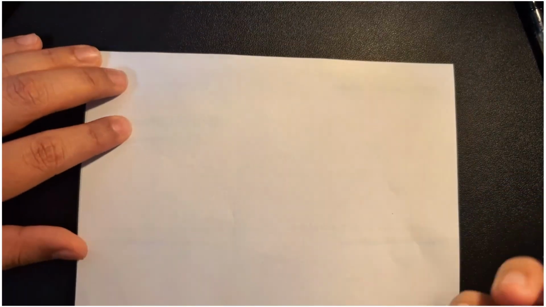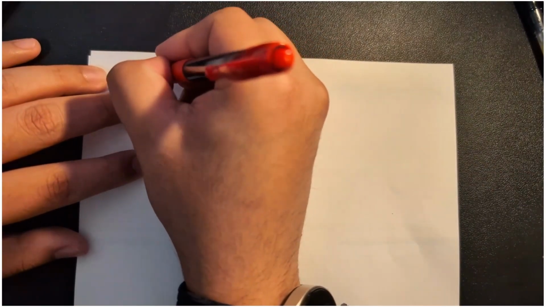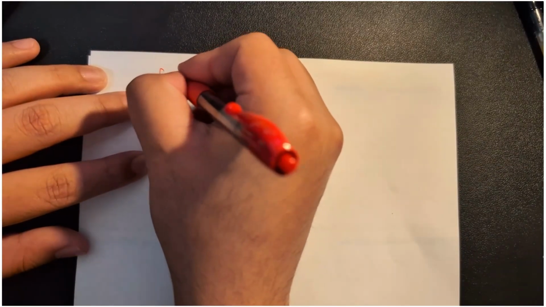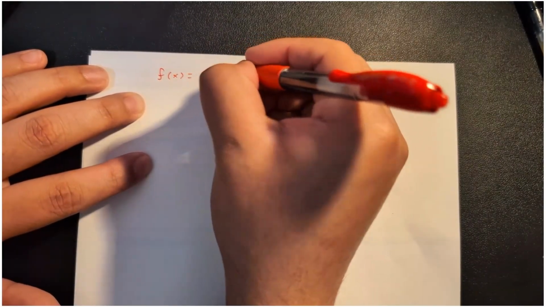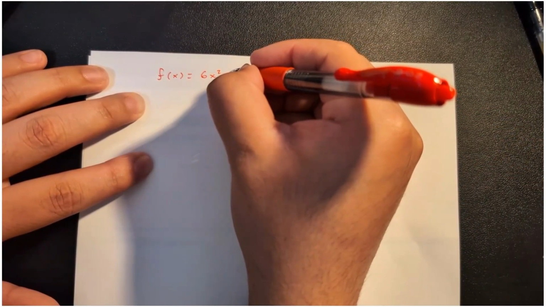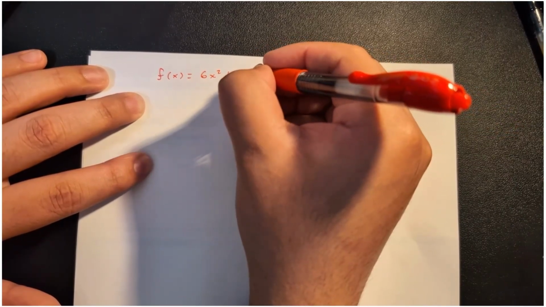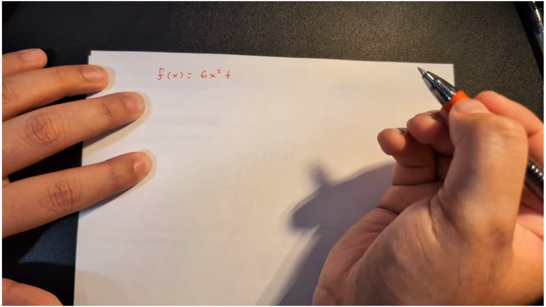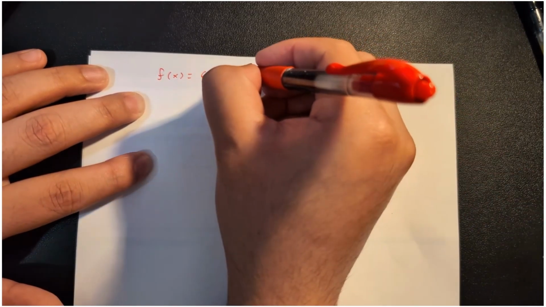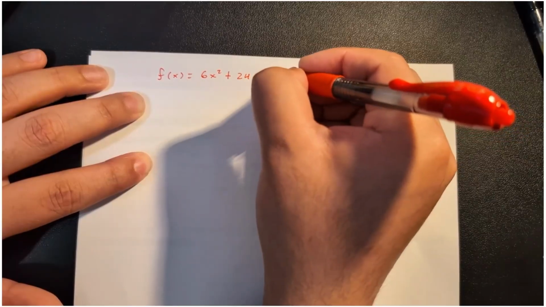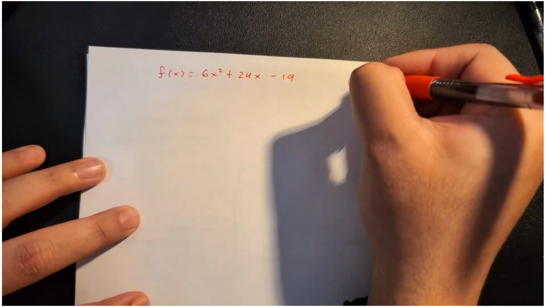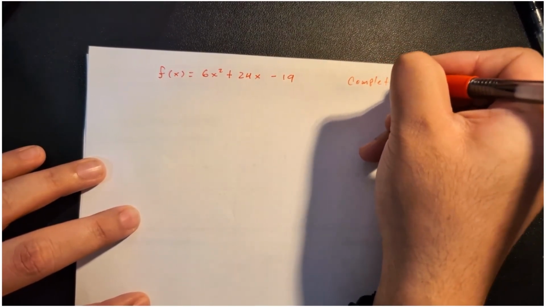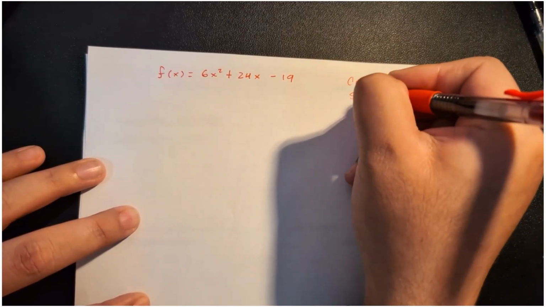Looks like I didn't put one in. Okay, here. Let's make one up. Let's do f of x is equal to, let's do 6x squared plus 24x minus 19. Okay, and I want to complete the square.